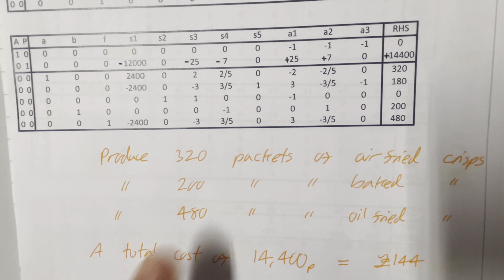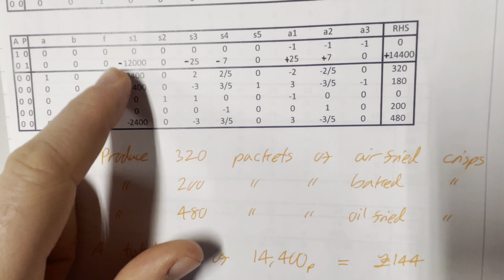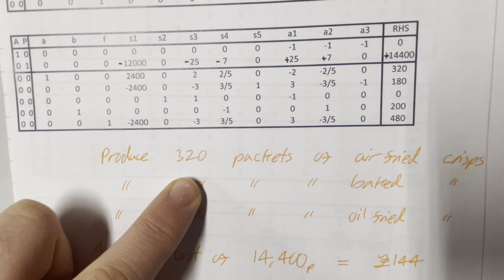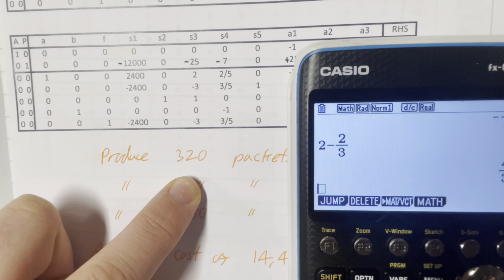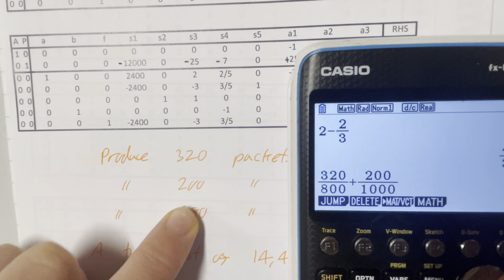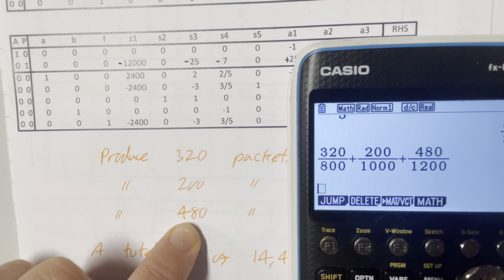And well, do we have any potatoes left? No, we don't have any potatoes left because this column is 0. So what we should find is 320 divided by 800 plus 200 divided by 1,000 plus 480 divided by 1,200. That should be the number 1. There we go.